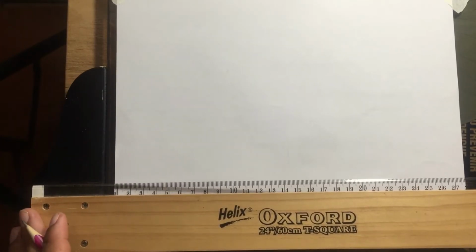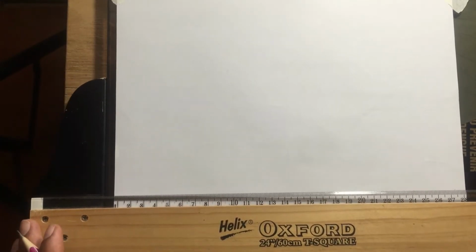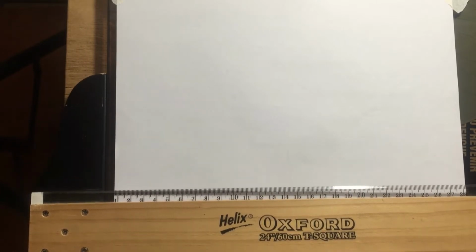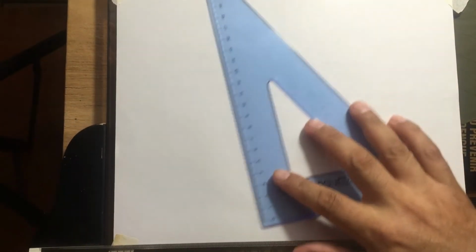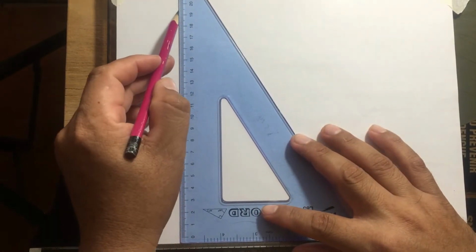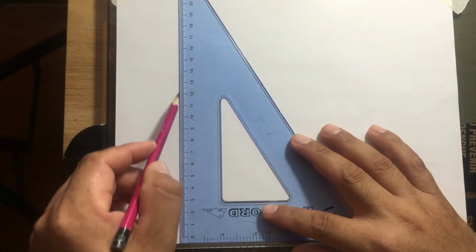To divide a line into an equal number of parts. First, I want to set off a line in any given direction. I'll draft two lines. First, I'll draw a vertical line of any given length.